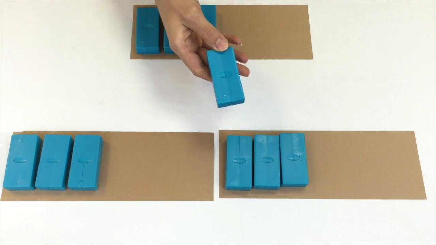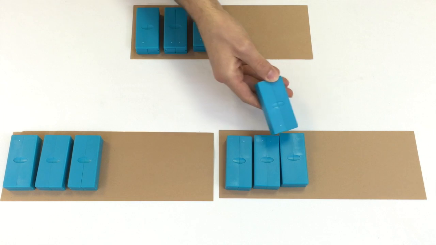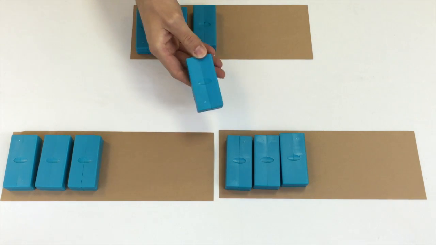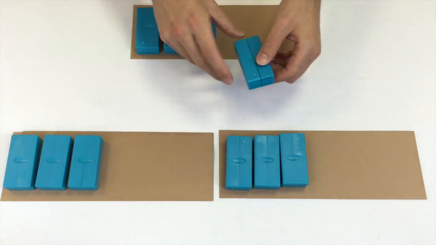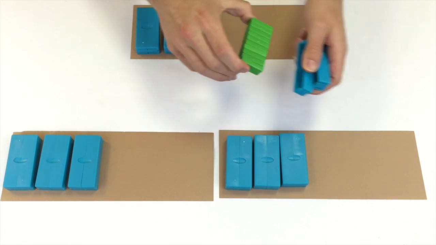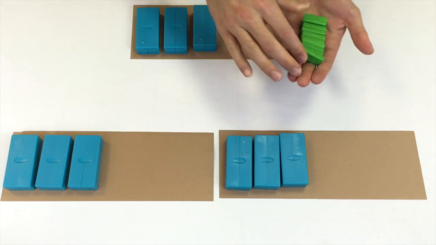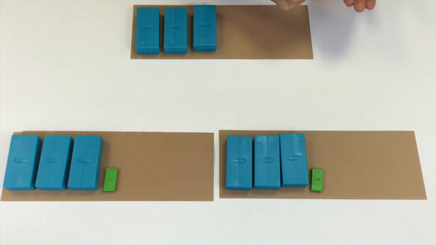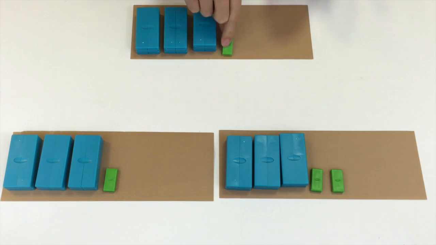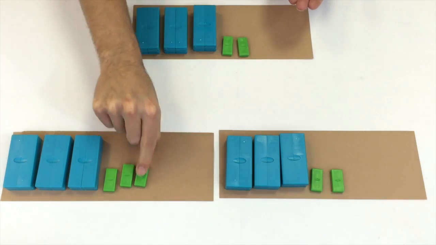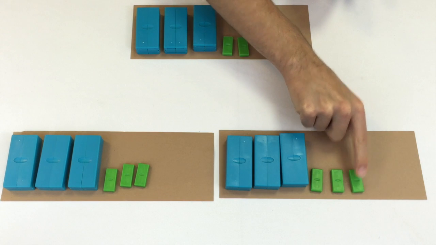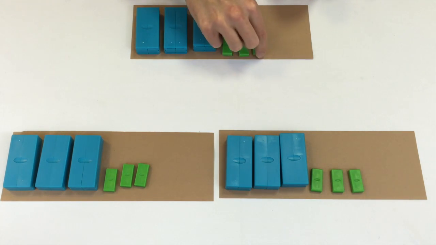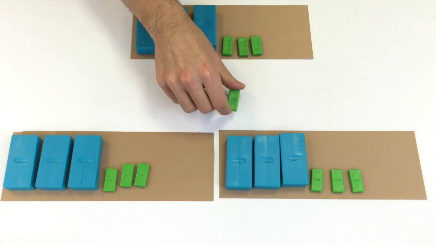Now I can't give this last one to any of the groups because then it would be unfair. It would have more 10s than the rest. So I have to open it up as well. Inside, I find the 10 ones. And now I can just pass these out. And again, I have 1 left over.